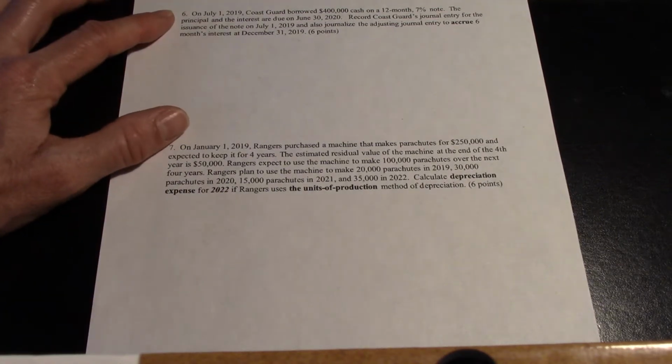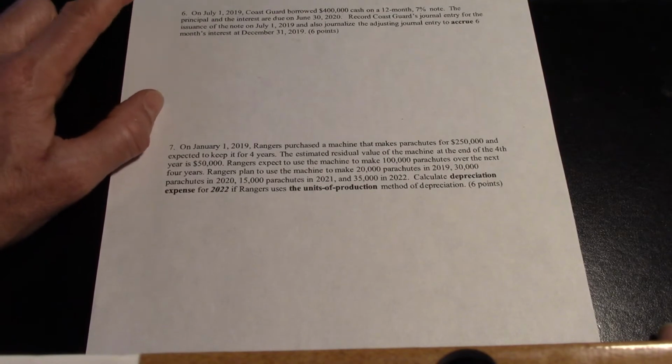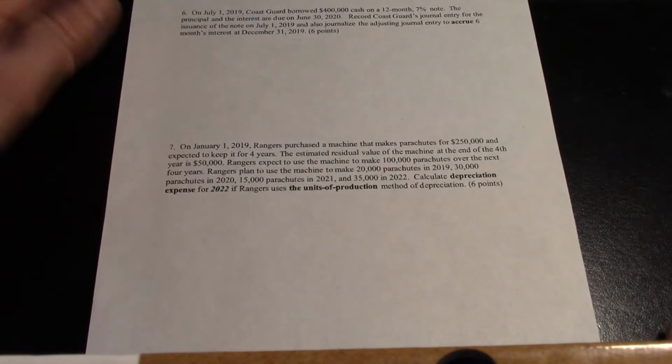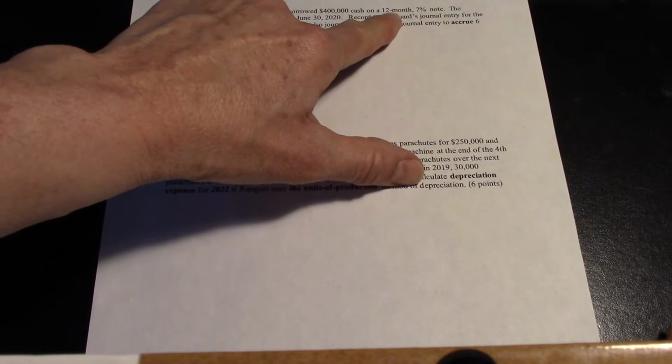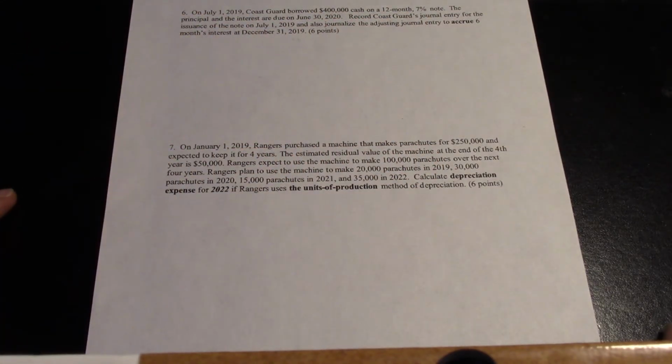Hi, we're back with question 6 on exam 5. So this question is a current liability question. We have a short-term note payable. It's going to have some interest payable. So those are current liabilities.